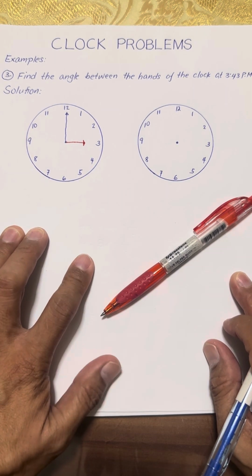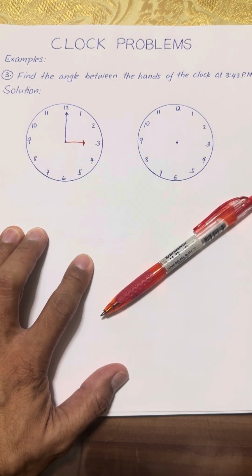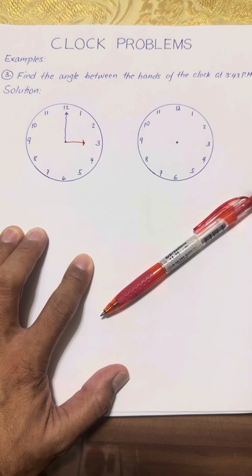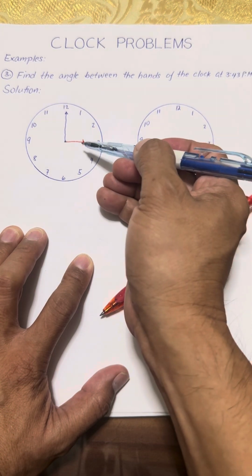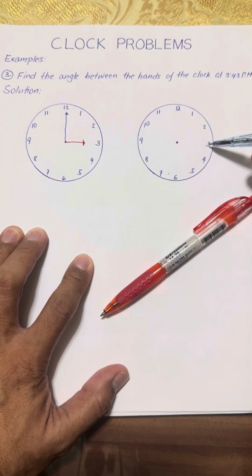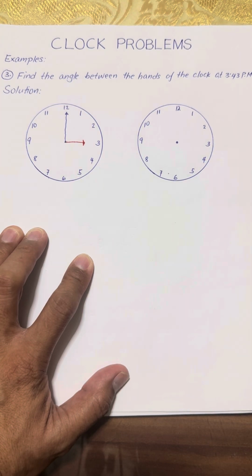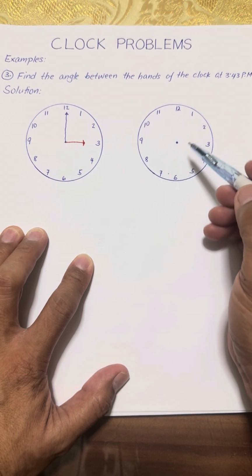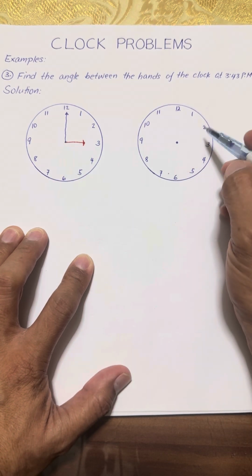Okay, so after some time, we're given here 3:43 p.m. So where is 3:43? Of course, at 3:43 the hour hand is no longer pointing at 3, right? So where is now the minute hand? 3:43, so 43 minutes later.